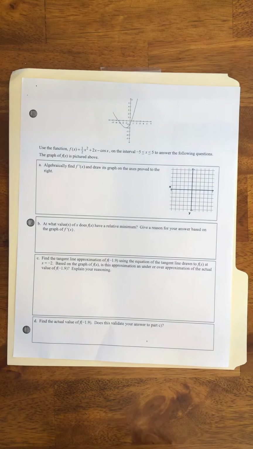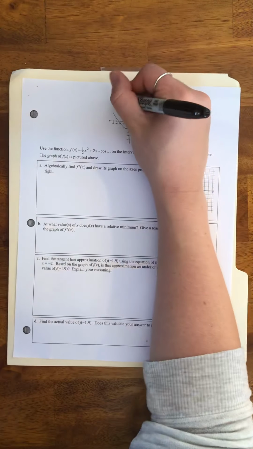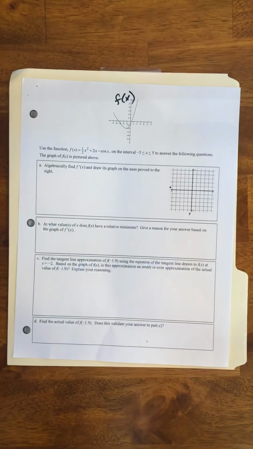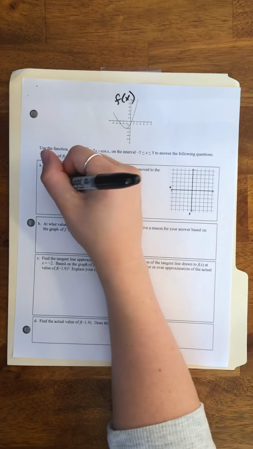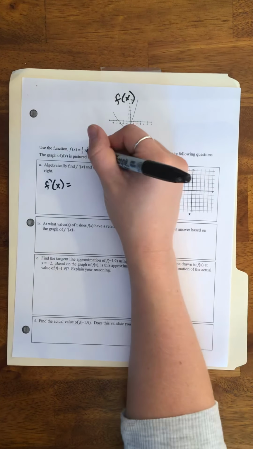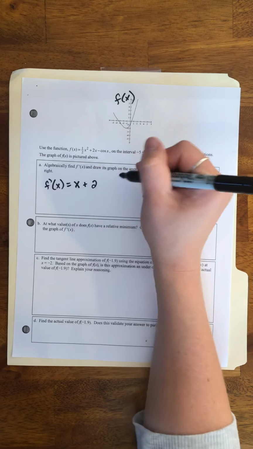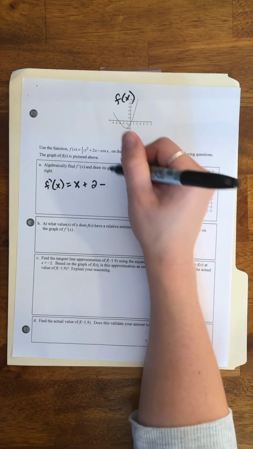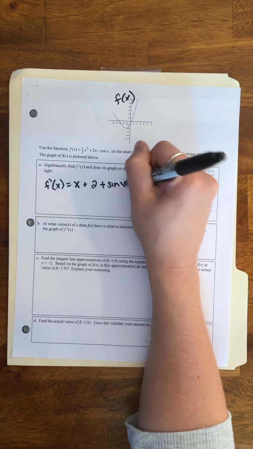In this one, it says, use the function f of x equals x squared over 2 plus 2x minus cosine of x, and it's given up above. So I'm going to write this, f of x, to answer these questions. I want to find f prime of x and draw this on its axis. So f prime of x is going to be x plus 2. The derivative of cosine is negative sine, so this was negative, it's going to become positive.